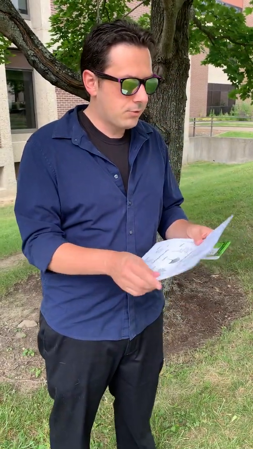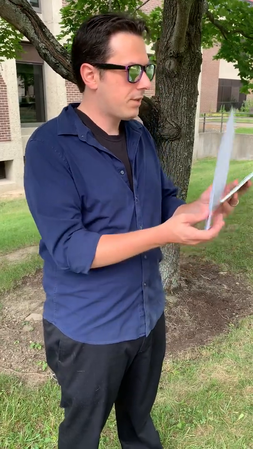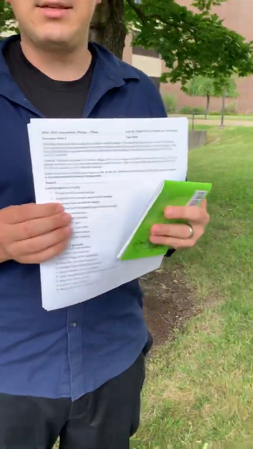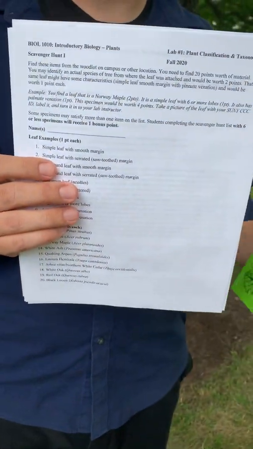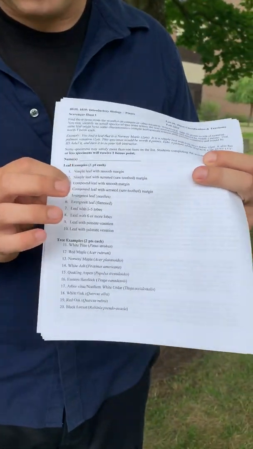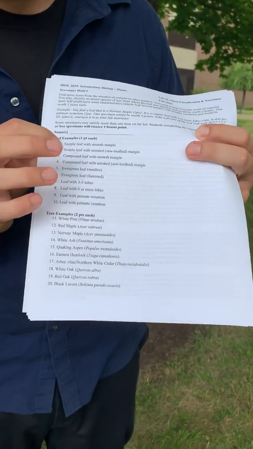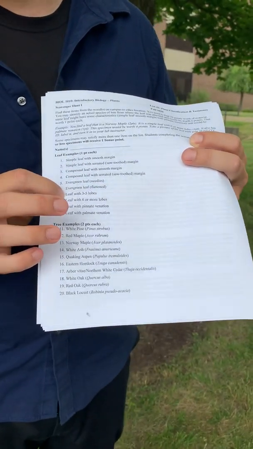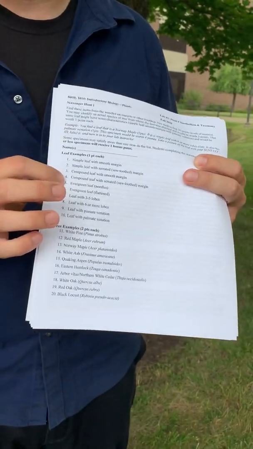So what is the meat of this lab? What are you responsible for? You are mainly responsible for turning in the scavenger hunt page. And the way the scavenger hunt works is that you have to find 20 points of information. There's information up here, like different characteristics of leaves, like simple leaves, compound leaves. Some of them have lobes, some of them have margins, that are smooth or serrated. All of that information is already in the introduction, so I'm not going to go over it now. I'm going to rely on you to be able to find that information.